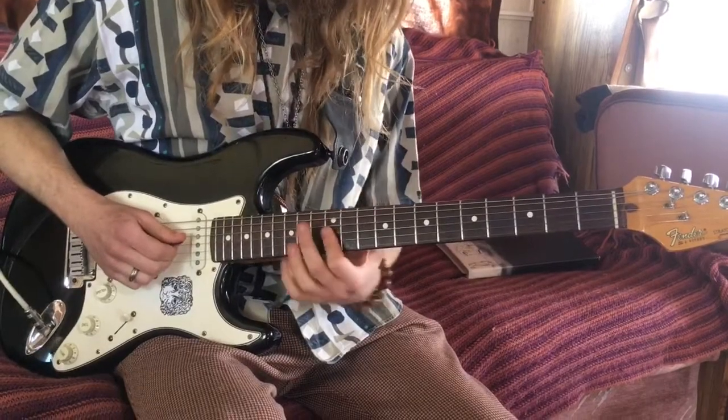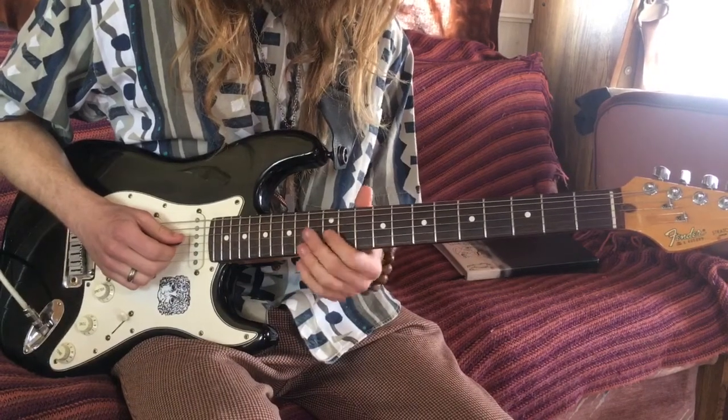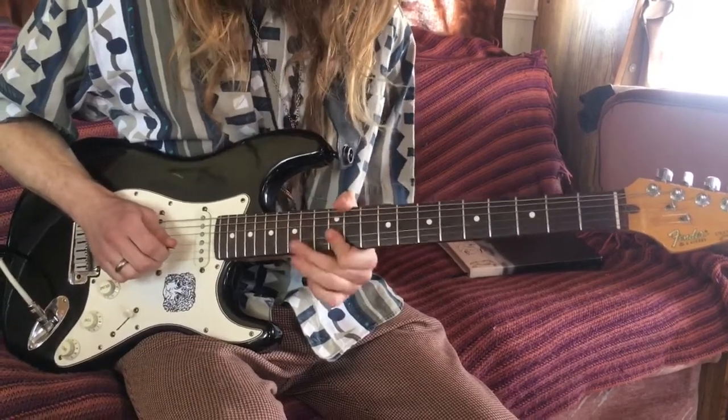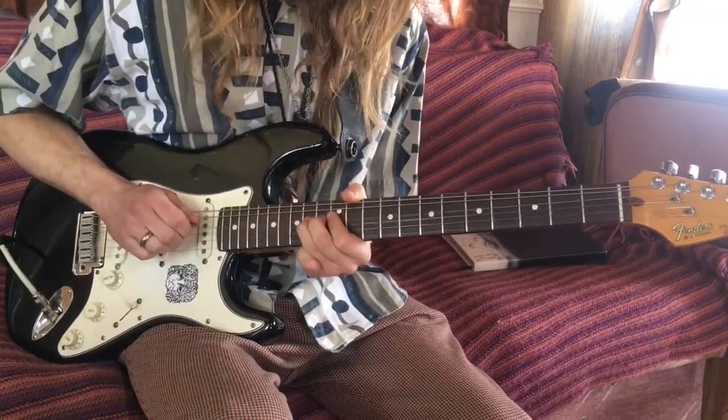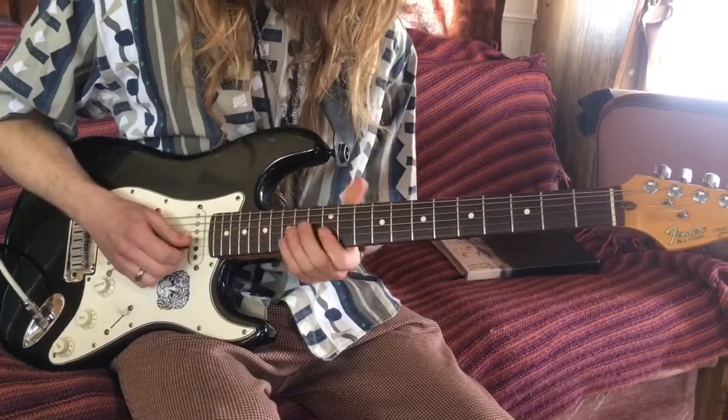Then a double stop on the 12th fret of our G and B string, resolving it on the 14th fret of our D string. So here's that first part of the phrase.